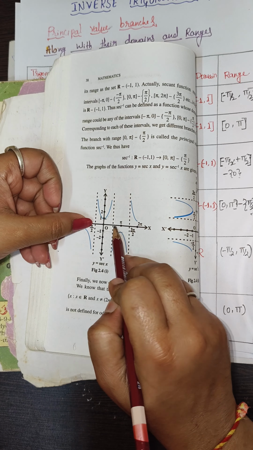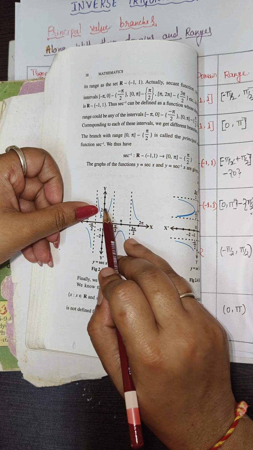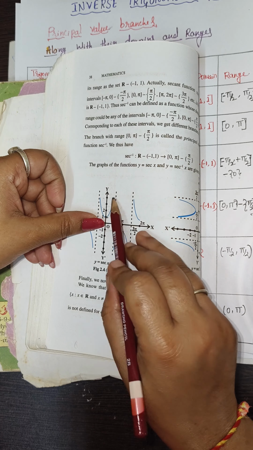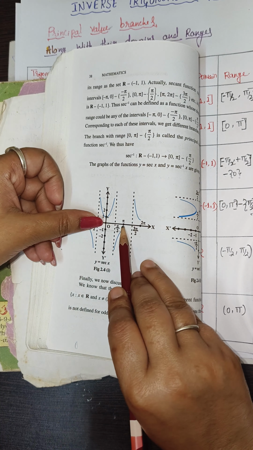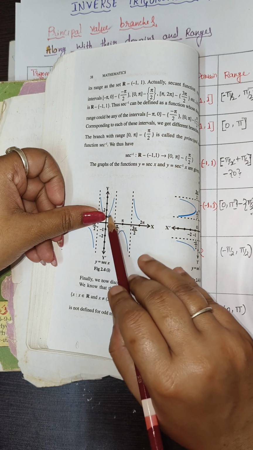So now we have to take the restricted domain. If I take −π/2 to +π/2, for different inputs we will get the same outputs, so that won't work. So you have to take from 0 to π. Then for different inputs we get different outputs, so it satisfies the one-one function. That's why you have to take 0 to π here.